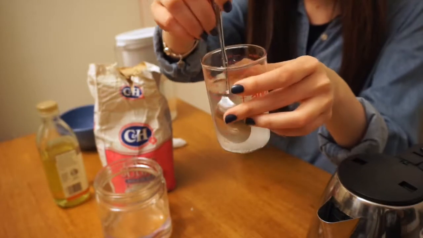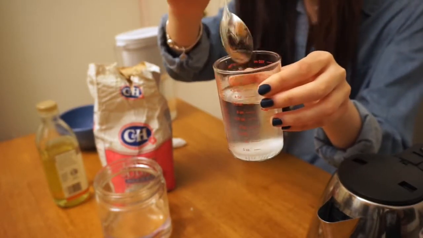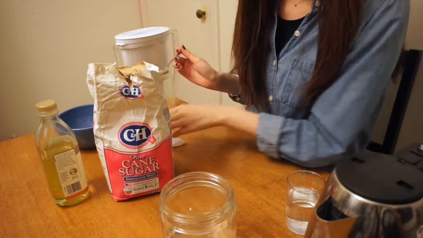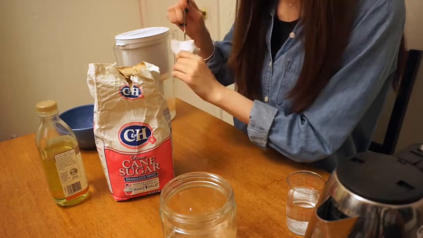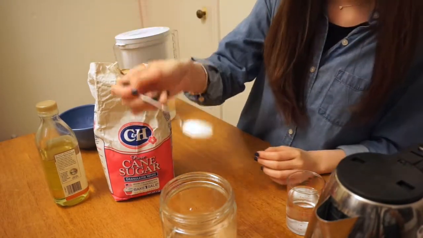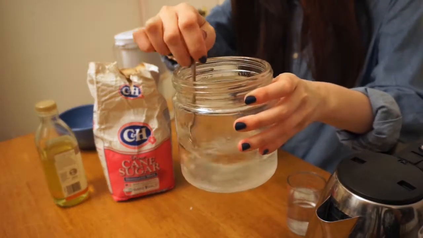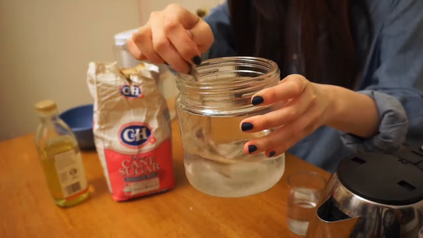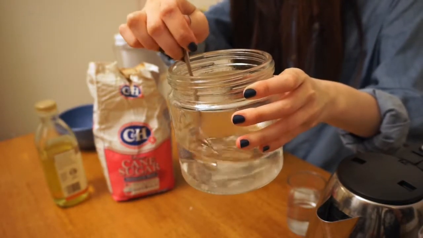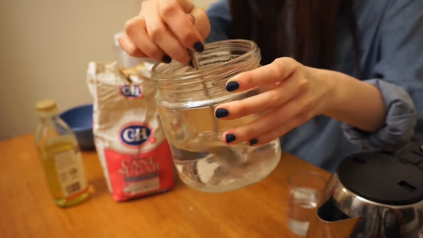And we can see it dissolves a little bit, but we still got some at the bottom. So let's see if we use hot water to test. And we can see the hot water makes the sugar dissolve.